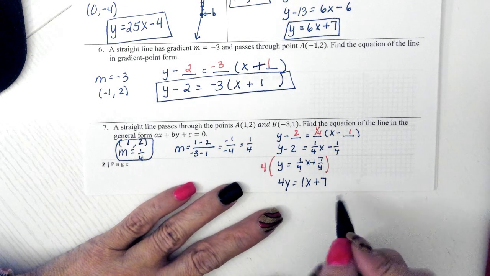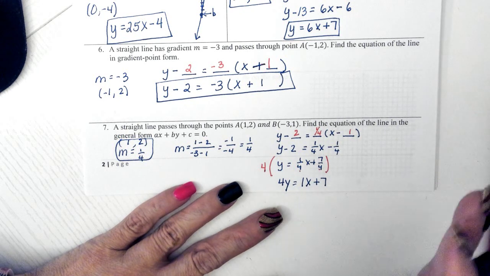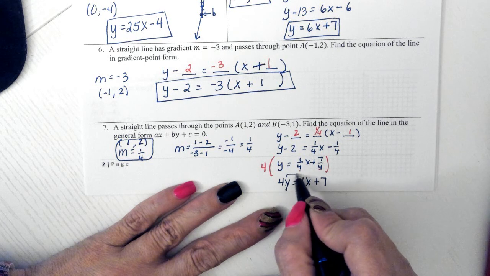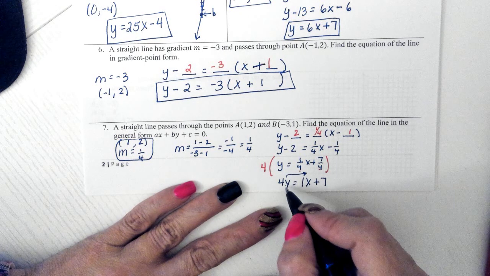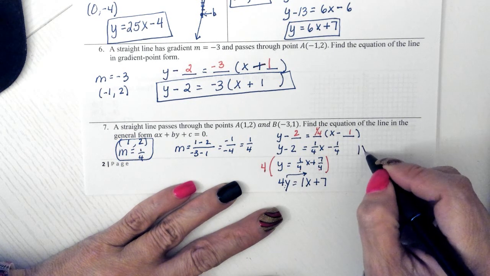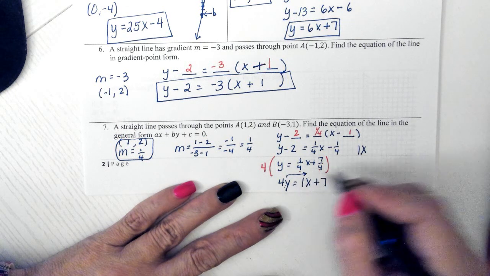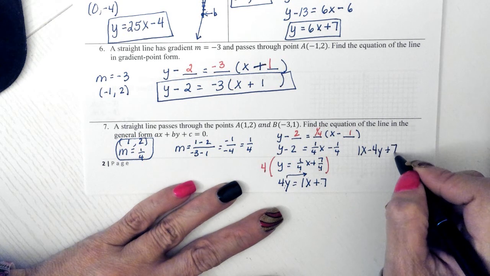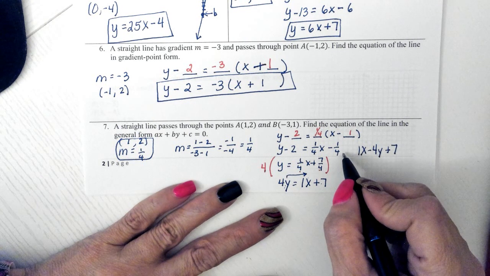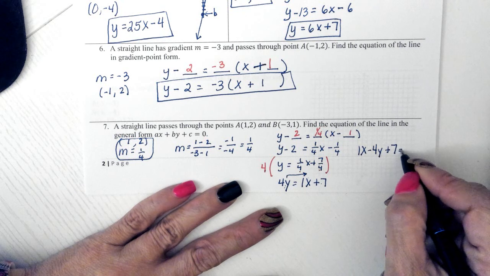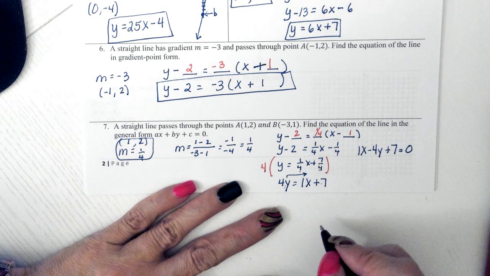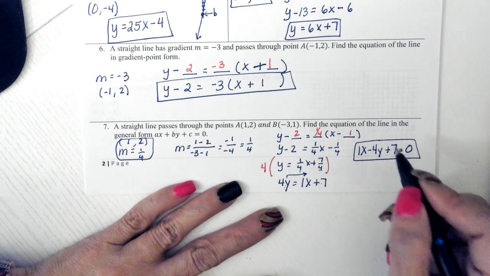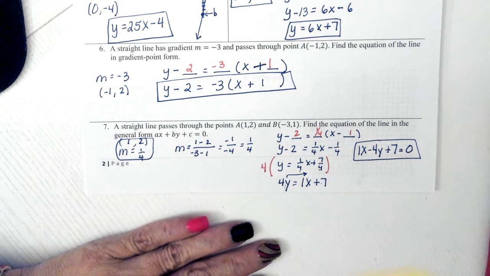Well, I need to get everything on the same side. Since x is already positive, I'm going to move 4y to the other side. So it's going to become -4y. So I'm going to have a positive 1x. Move this over here. That'll be -4y. 7 is staying put. I could put the 0 on this side, but because I like to put it on the right, I'm going to do that right there. And there's my equation. Standard form, general form, whichever way you want to call it.